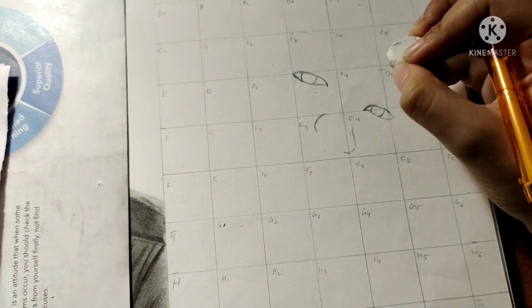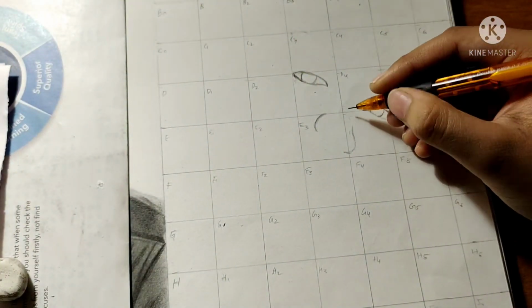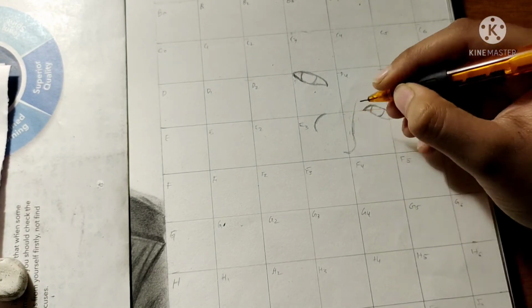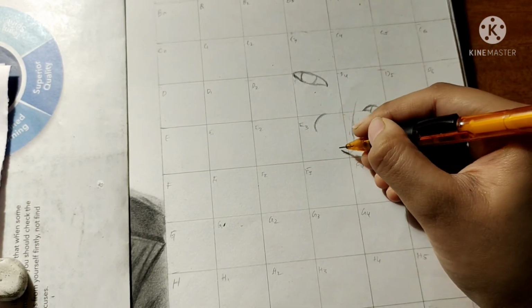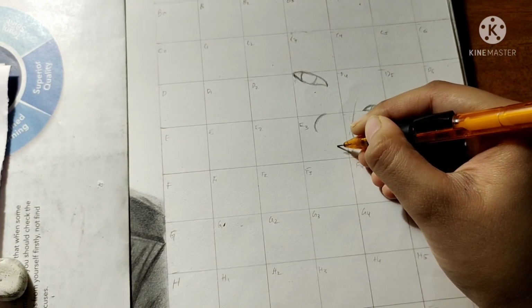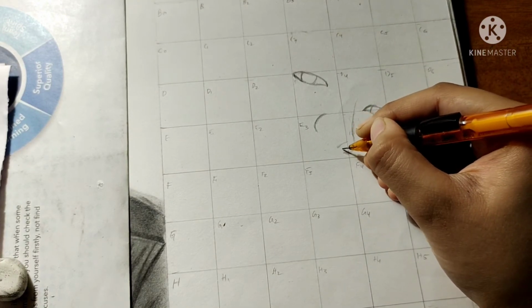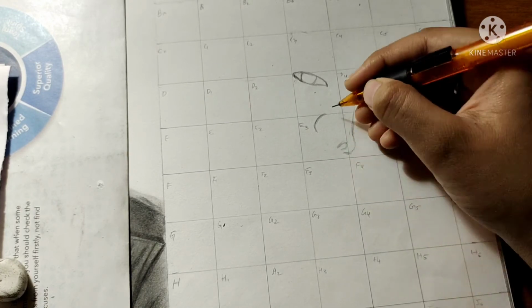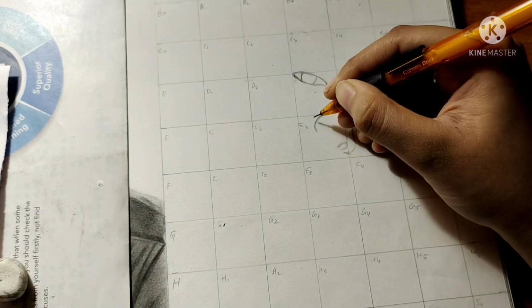The face is tilted slightly towards the right side, so you have to keep in mind that while drawing the eyes, nose, lips and other parts of the face, everything should be tilted, and you can see that's what is happening here.